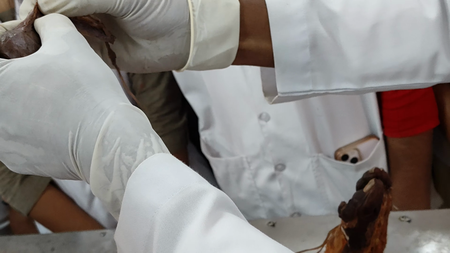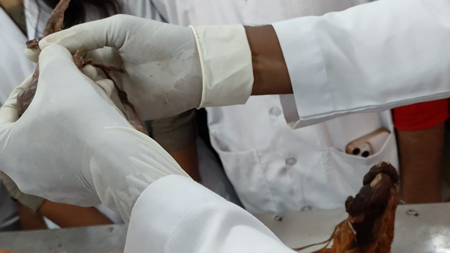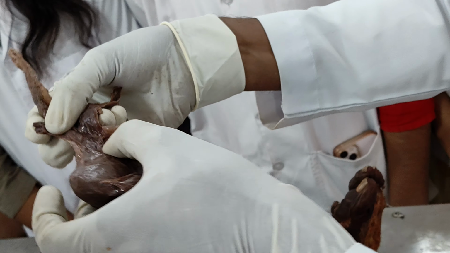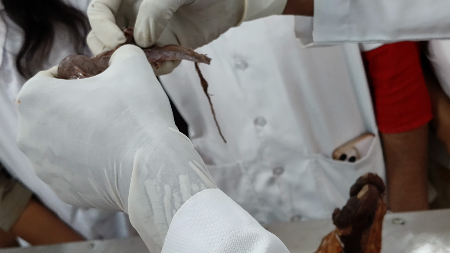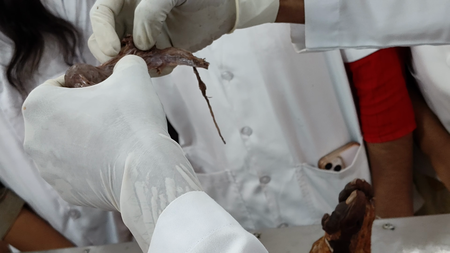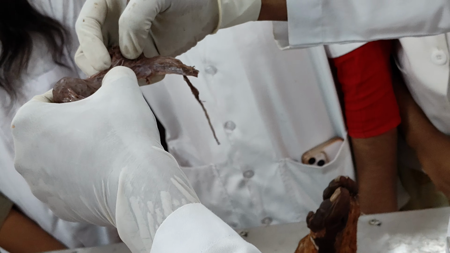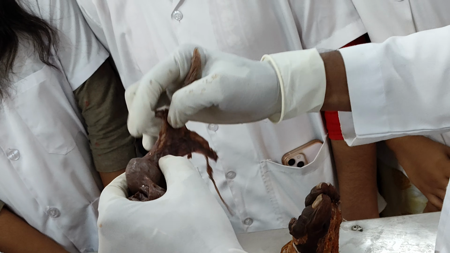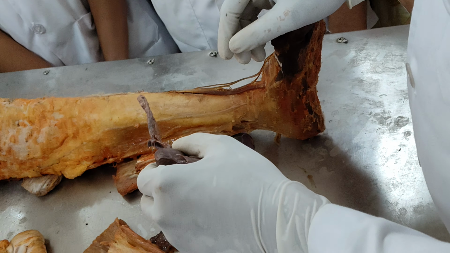The part which I am lifting like this over my finger is called the fimbriae of the fallopian tube, fimbriae. Just medial to the fimbriae is the infundibulum. Medial to the infundibulum is the ampulla, and medial to the ampulla is the isthmus, and the medial-most part is the intramural part of the fallopian tube, right?